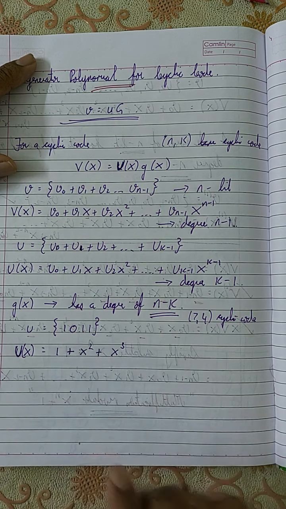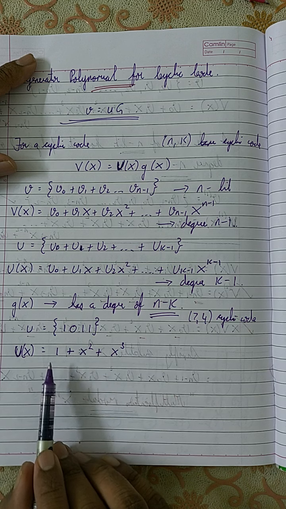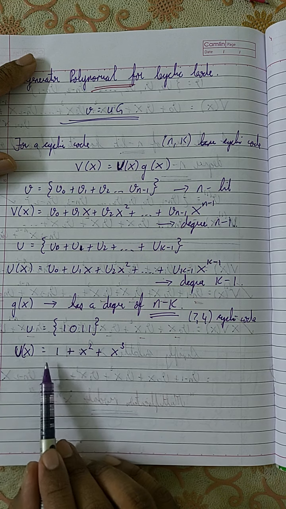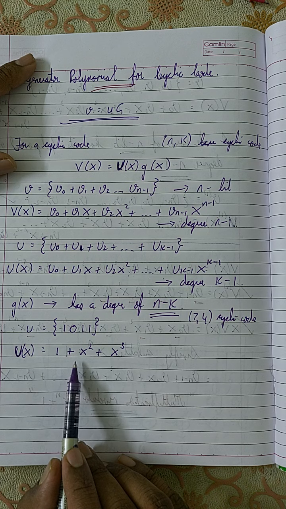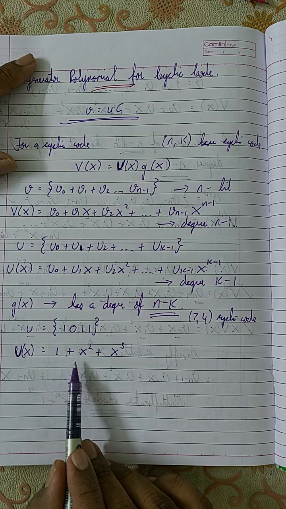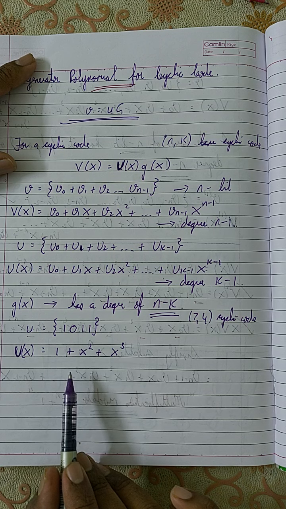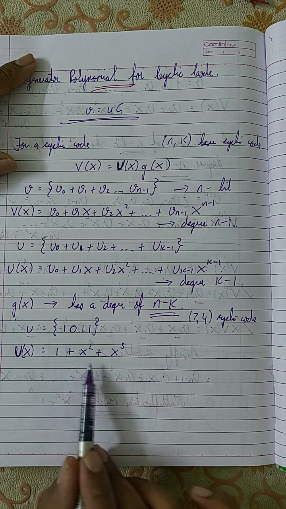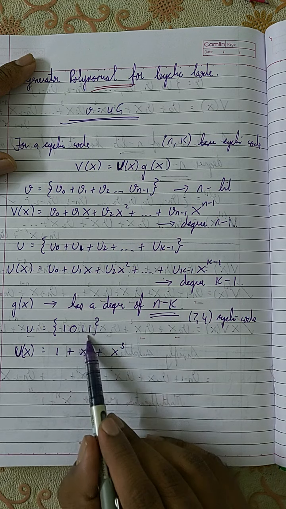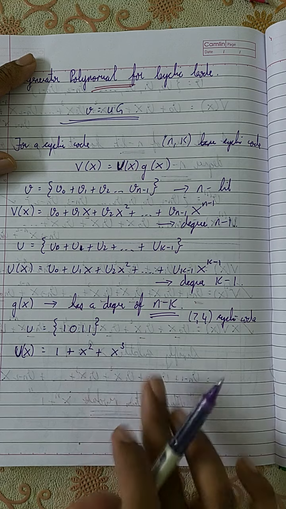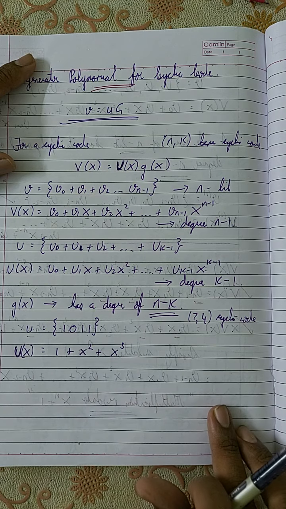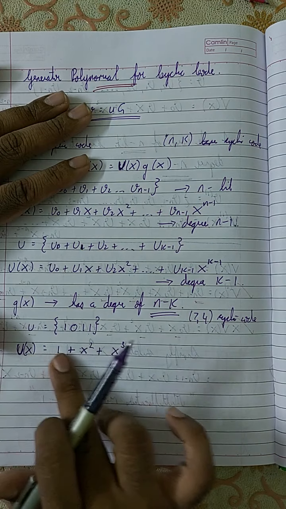This is the polynomial of this code word. Here you can see that the coefficient of x raised to 0 is the 0th position. The coefficient of x raised to 1 is 0 because the second bit is 0. That is why you don't see x over here, because 0 into x raised to 1 is 0. And here 1 into x square is x square and 1 into x cube is x cube. So this is how we represent the polynomial. Assume that u of x is equal to this one.